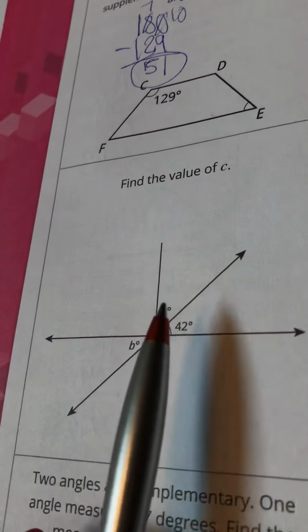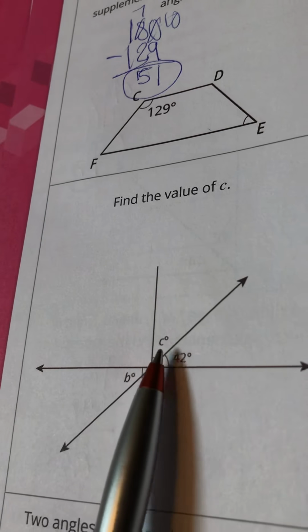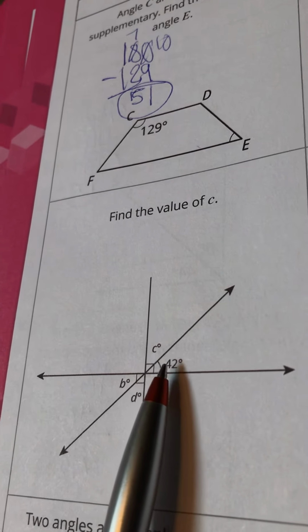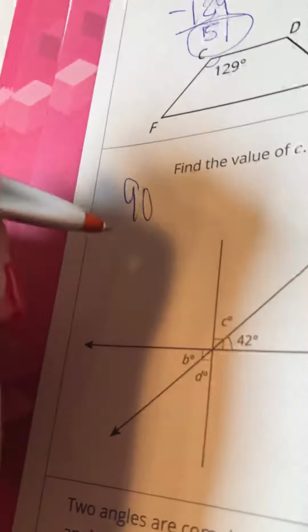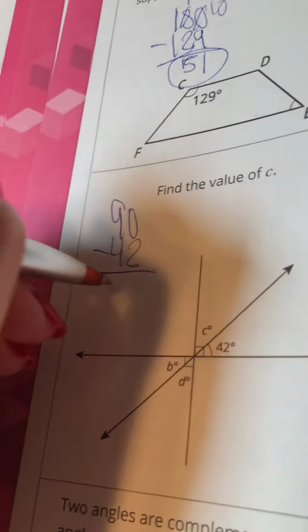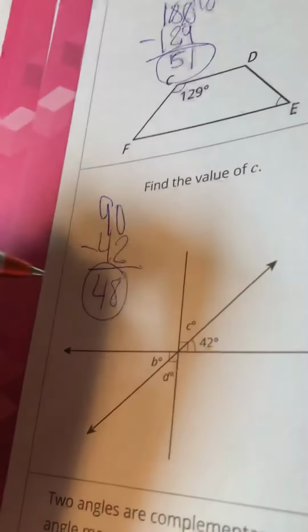And then C, so this is a 90-degree angle, and it's being split between C and 42. So I have to take 90 and subtract 42, and I end up getting 48.